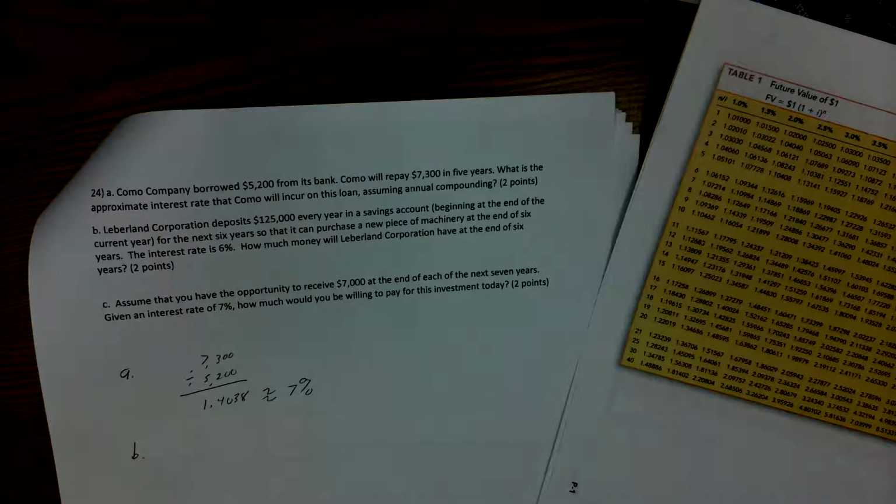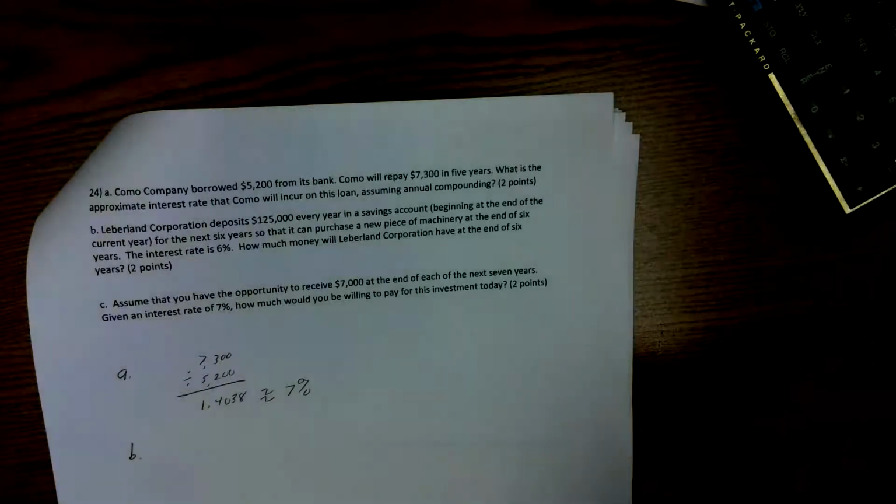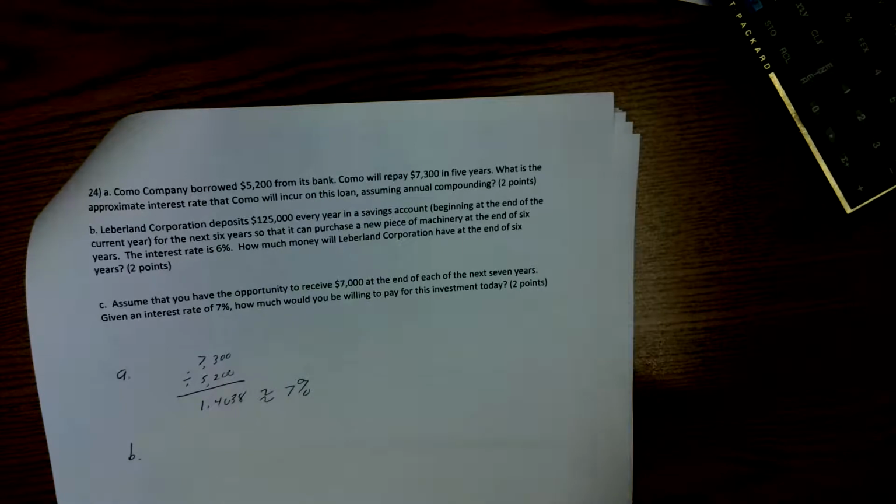B, Lieberland Corporation deposits $125,000 every year in a savings account beginning at the end of the current year. For the next 6 years, it can purchase a new piece of machinery. The interest rate is 6%. How much money will Lieberland Corporation have at the end of 6 years? So now we want the future value of an ordinary annuity. And it's 6% for 6 years, which is 6.9753.